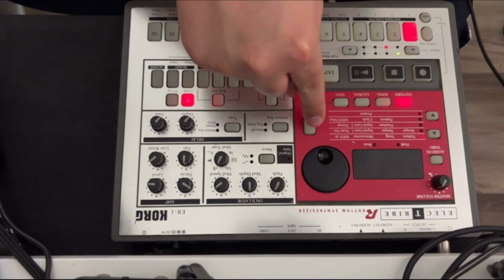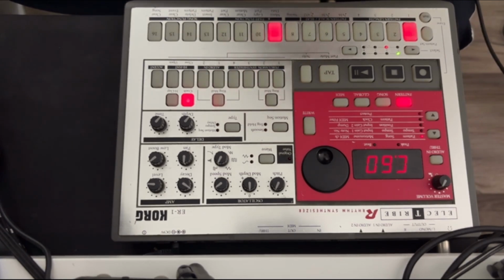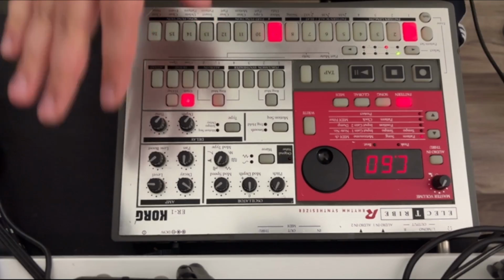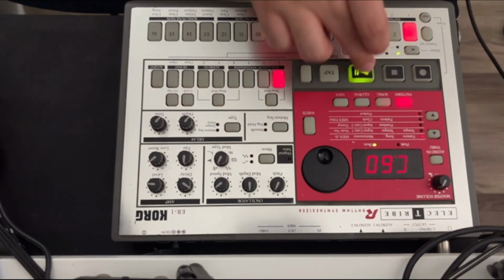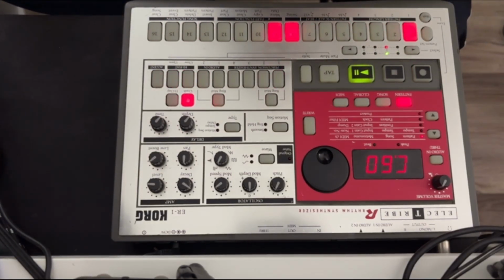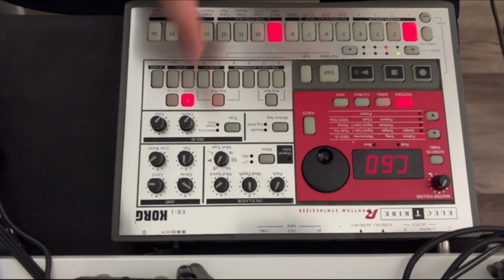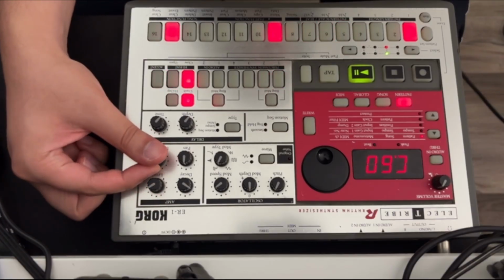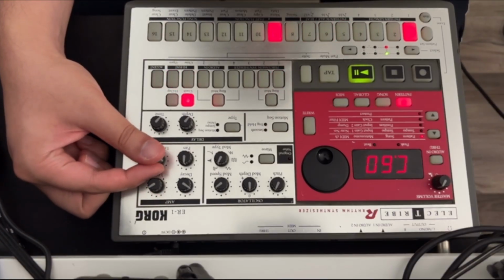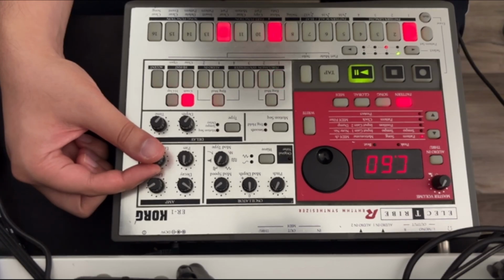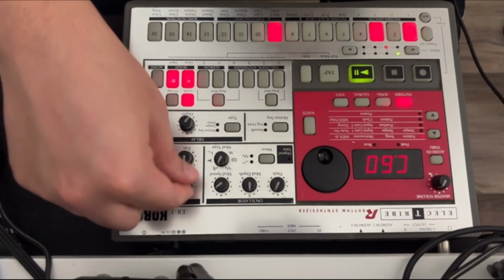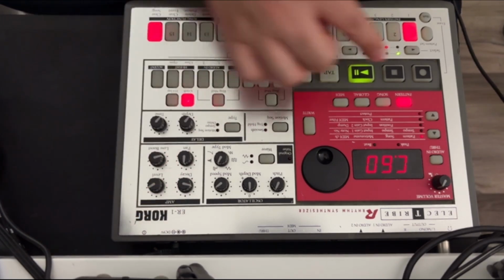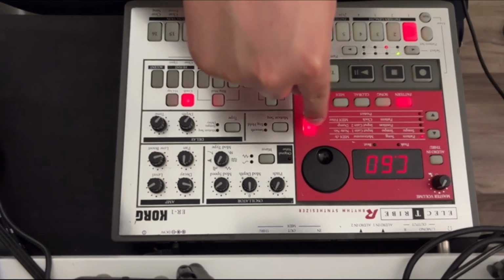I'm gonna save. I'm very serious about this saving. I don't want to lose any progress. And I gotta remember to come back to C60 if anything messes up. So the crash is too loud. Let me lower the crash. That sounds cool. Gonna save.